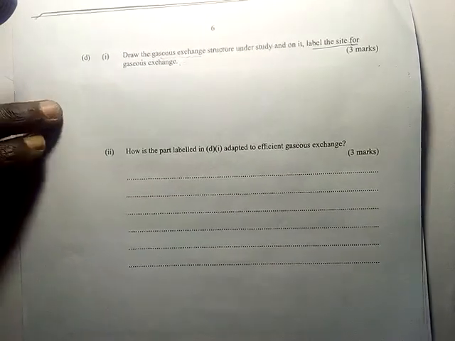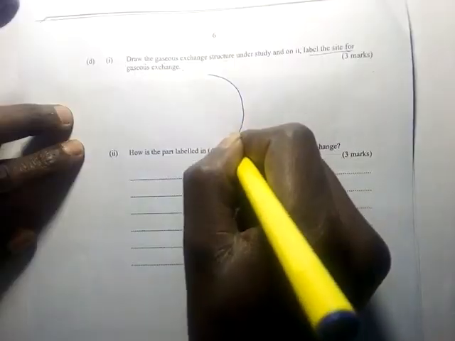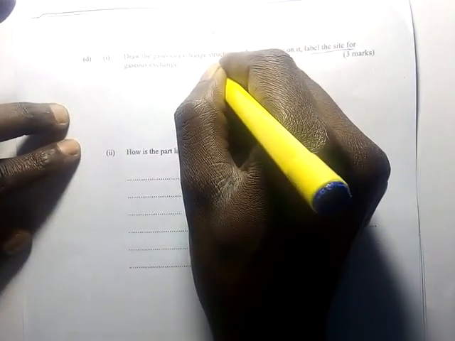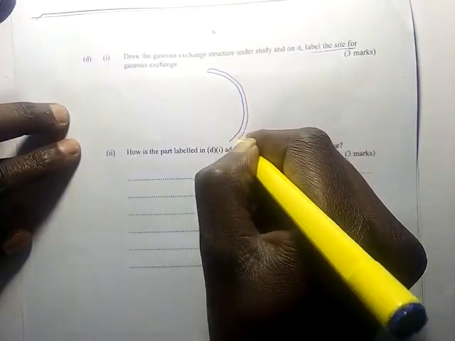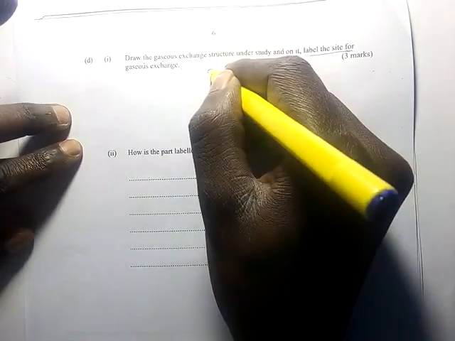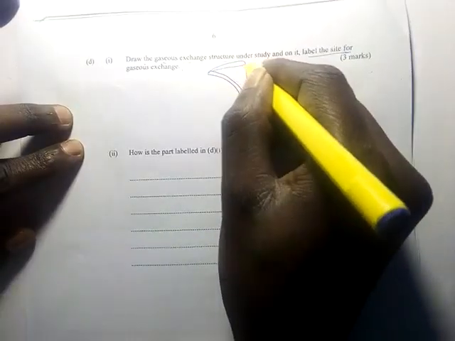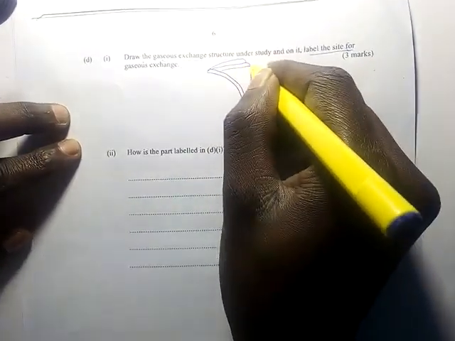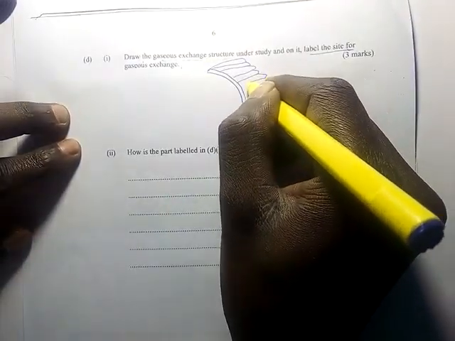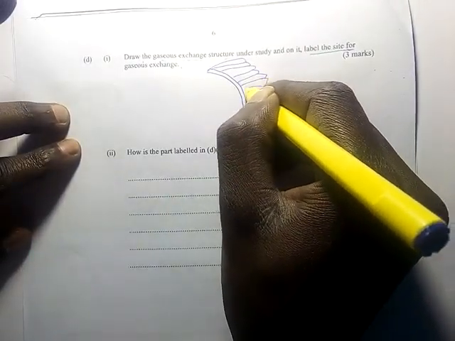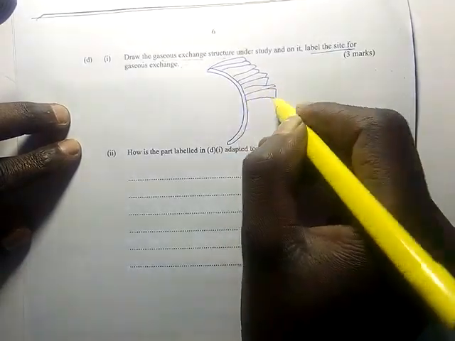Now we draw our structure. We start with our gill bar, then our gill filaments. You should be able to draw a nicer diagram than mine in order to score good marks. These are the gill filaments.